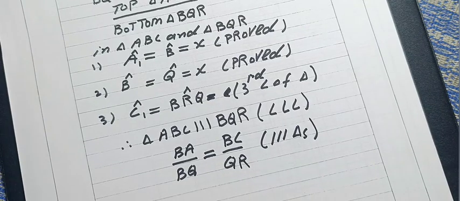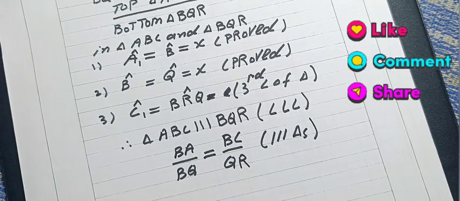So you can use either way. You can apply the proportionality theorem or you can apply the similarity theorem. I think the similarity theorem is easier.